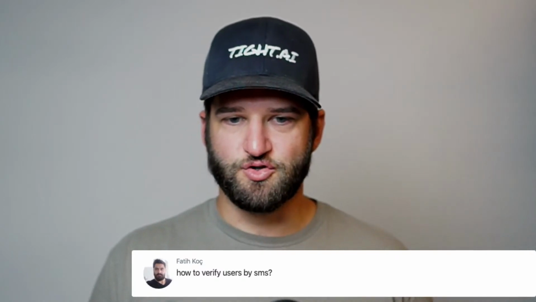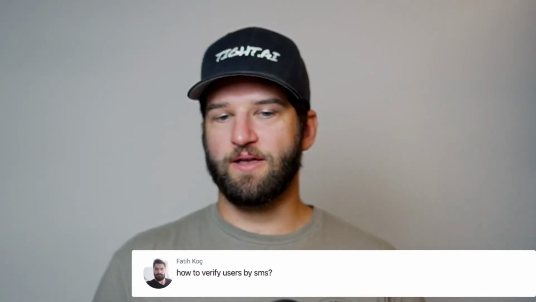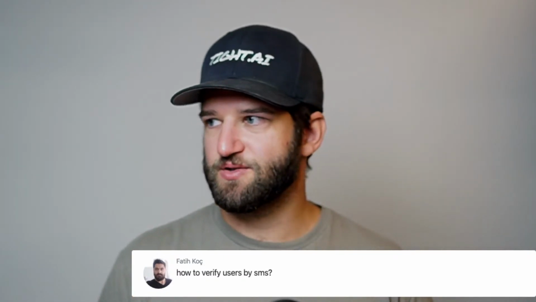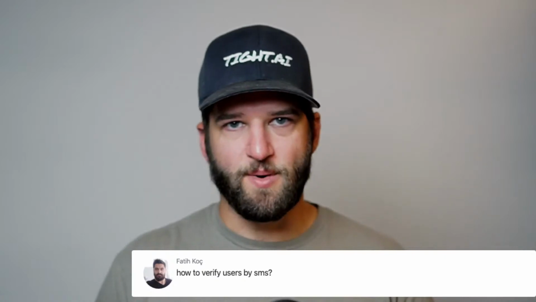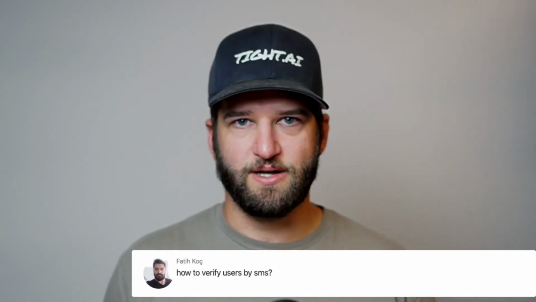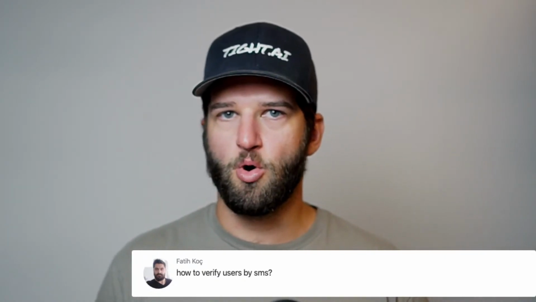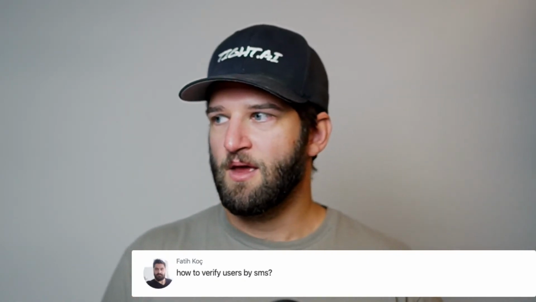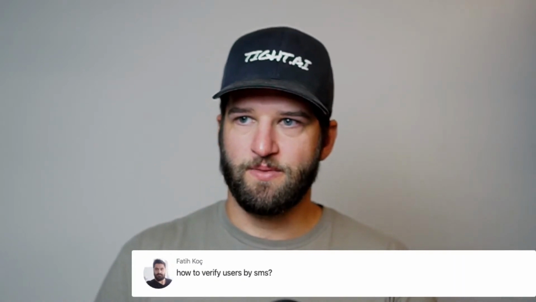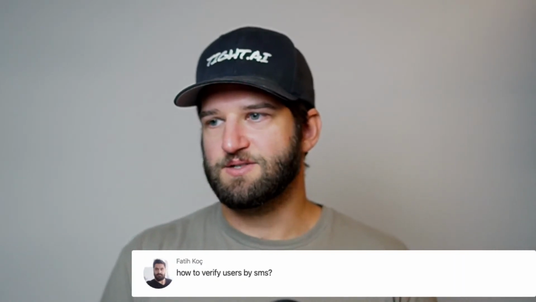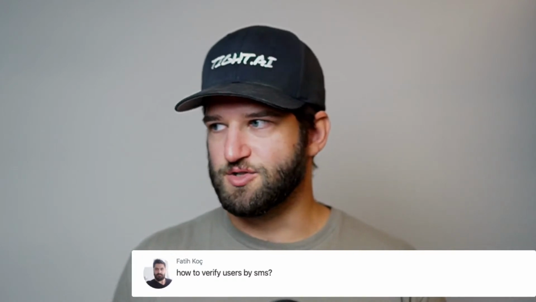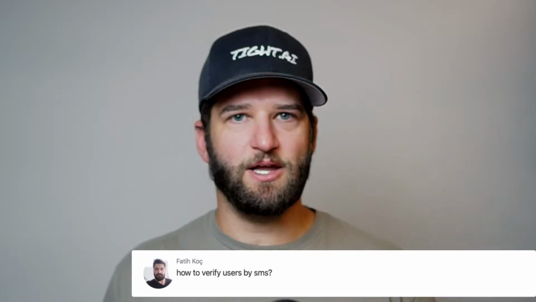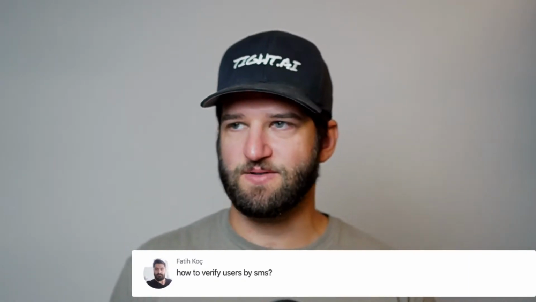How to verify users by SMS. Okay, so I'll give you just a general overview of how you could go about doing this. First off, you will want to have a model that has either a foreign key relationship, so models.ForeignKey, or a one-to-one relationship, so models.OneToOneField, to a user, right? So you want to have that. And with that, you would also have a field specifically for their phone number. And then you'll use a service, something like Twilio, to actually send the text message.